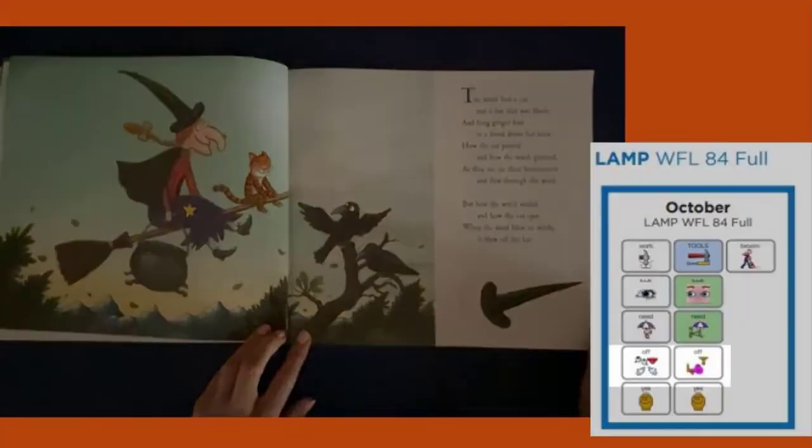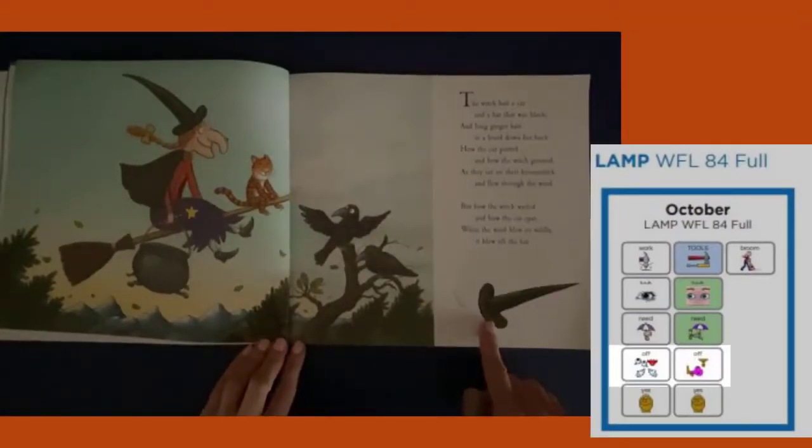Her hat fell off. I wonder if she'll find it.